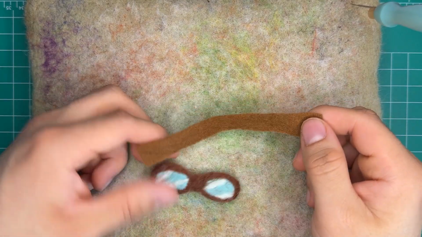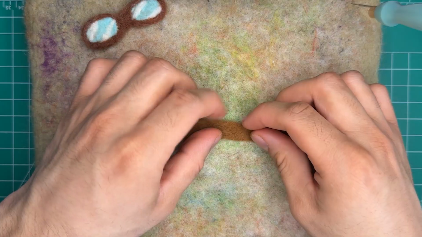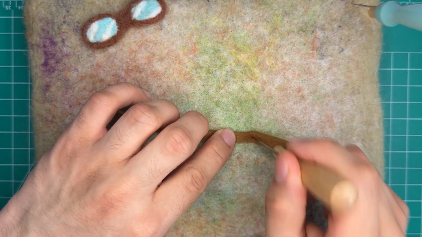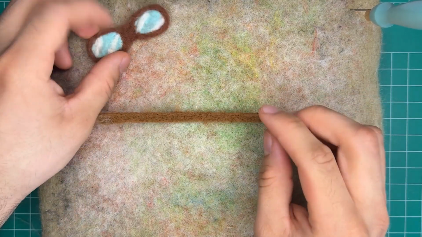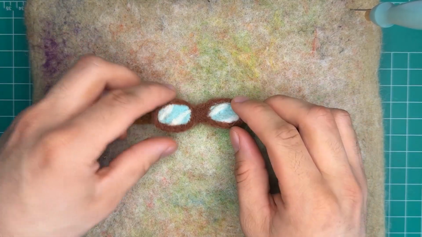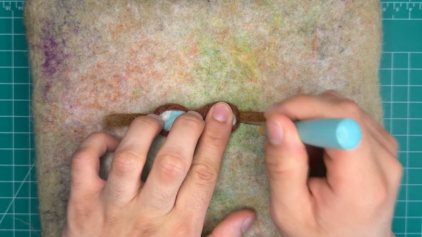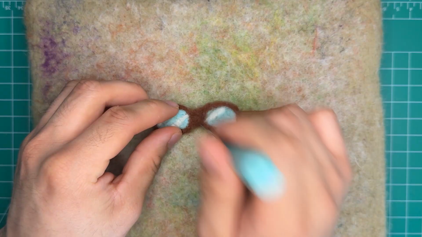I can take a bit of the brown felt I have to use as a strap for the goggle. But first, I'm going to fold it in half just to make sure it's a bit sturdier, because this part is actually going to be able to move up and down. Once that's finished, I can attach the goggles to the strap by just felting down mainly in the brown part, just because I don't want to mess up the blue that much.